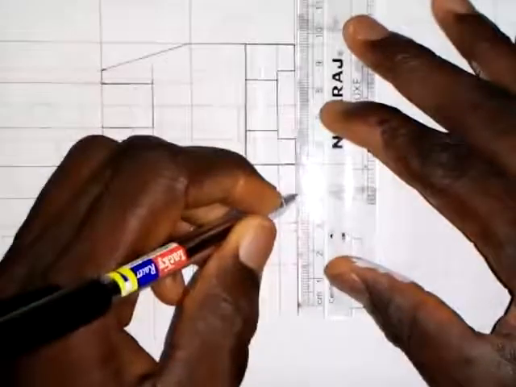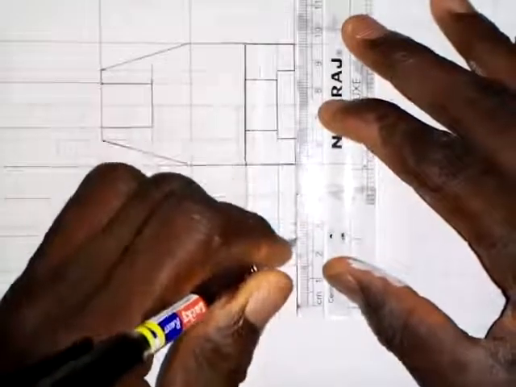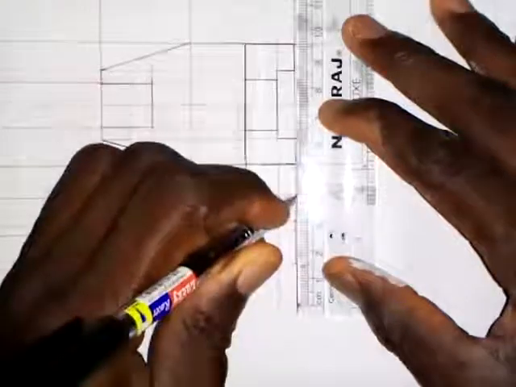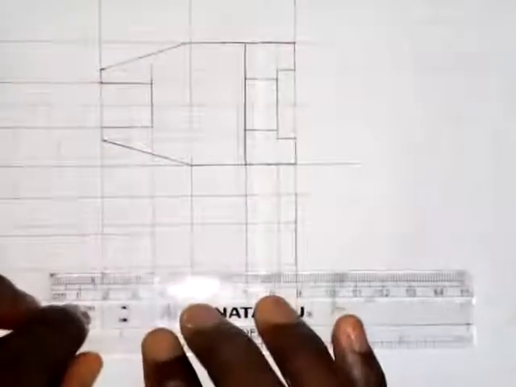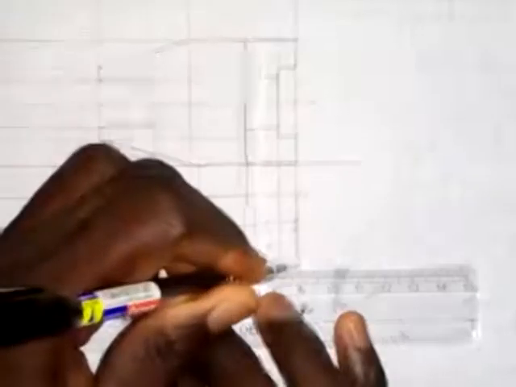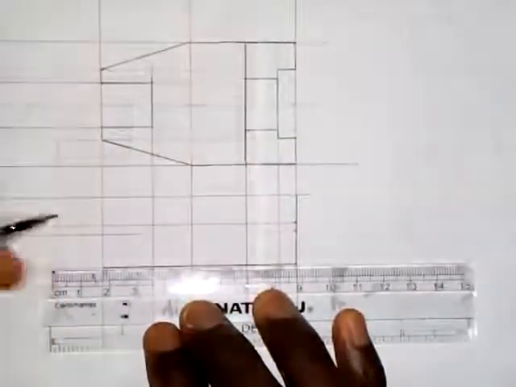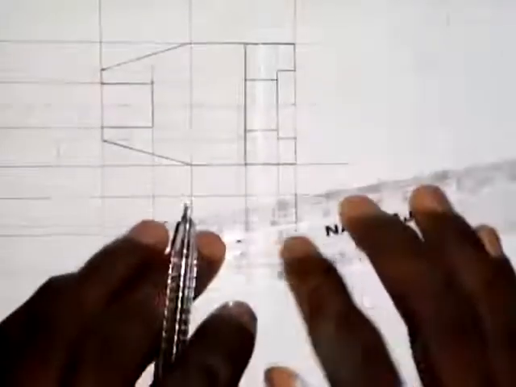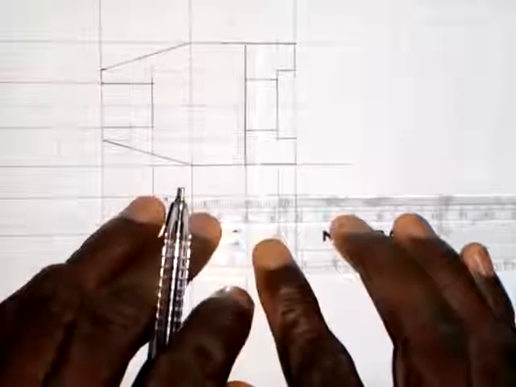But the first thing I'm going to do is draw a vertical line from here to here. Then I will make this a thick line from here to here, and from here to here.